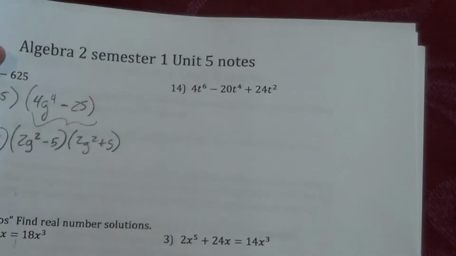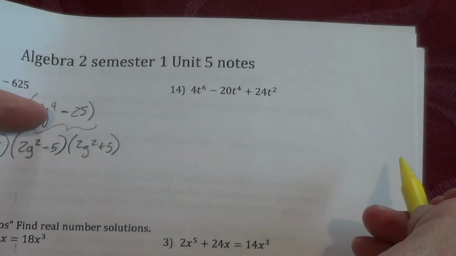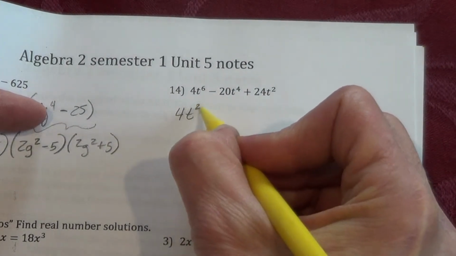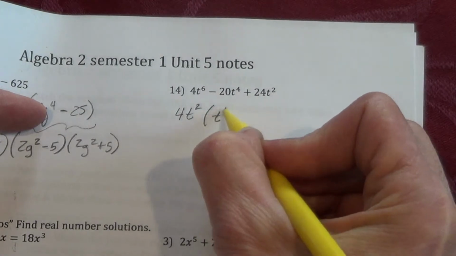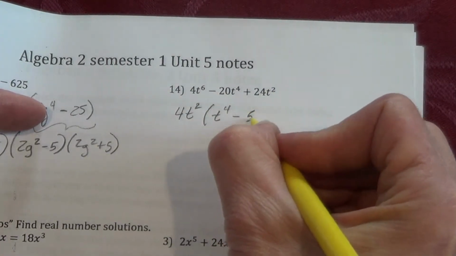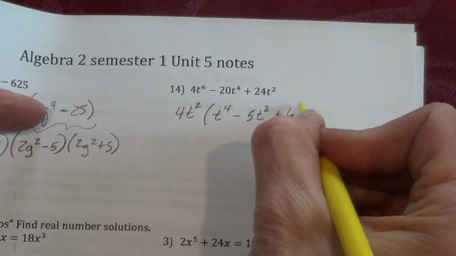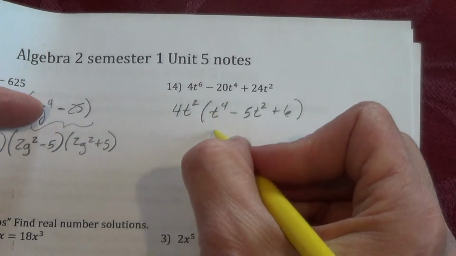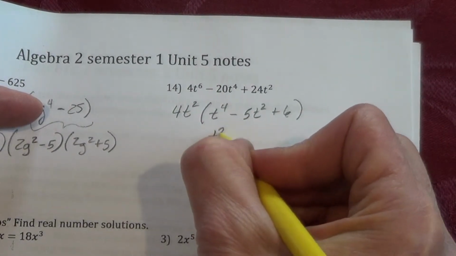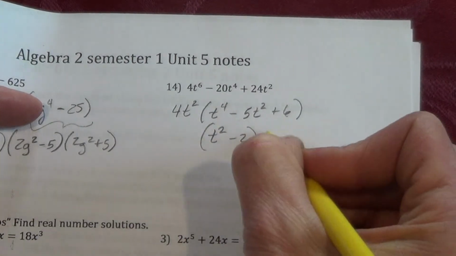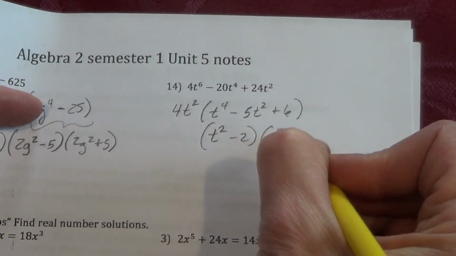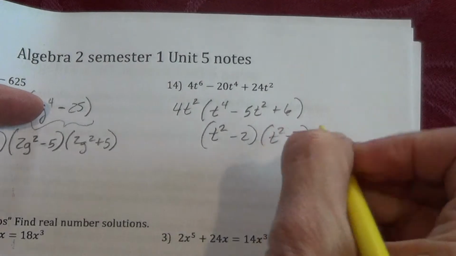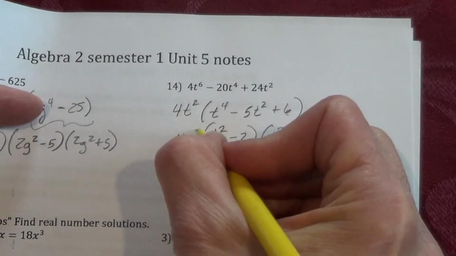Okay, our next one, I would factor out that 4t squared first on this one, because 4 and t squared will go into everything. So we get t to the 4th minus 5t squared plus 6. Now from that, negative 2 and negative 3 would be good factors there. So we get t squared minus 2, t squared minus 3, and then bring down your 4t squared.